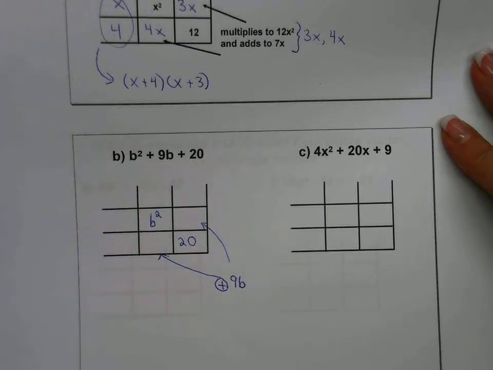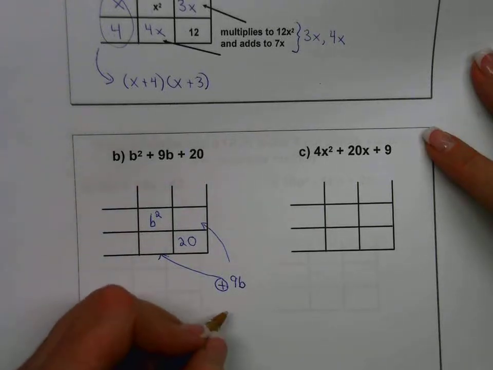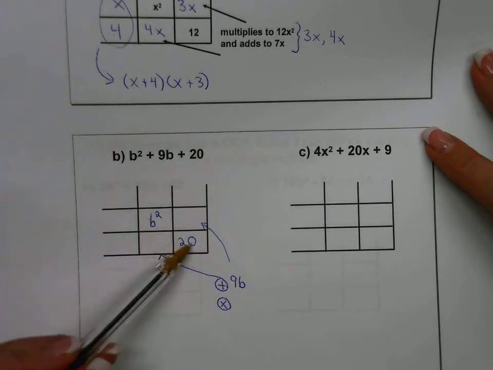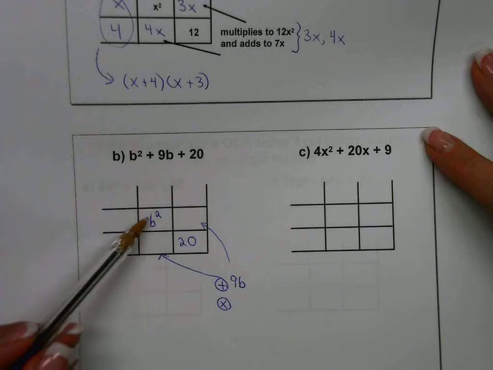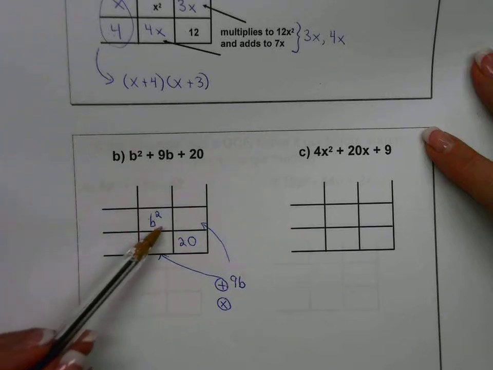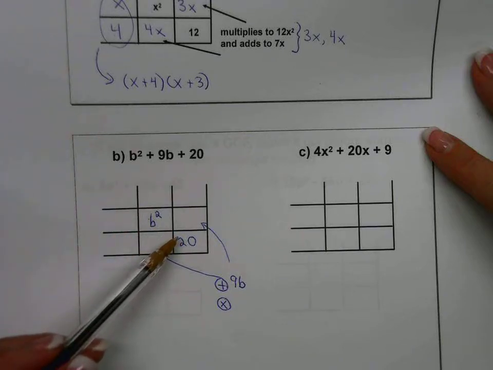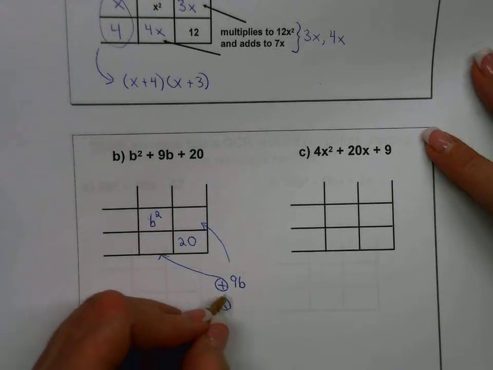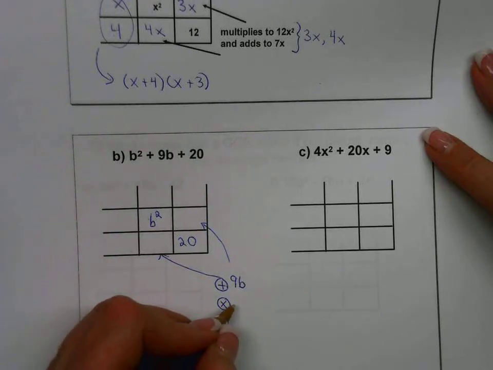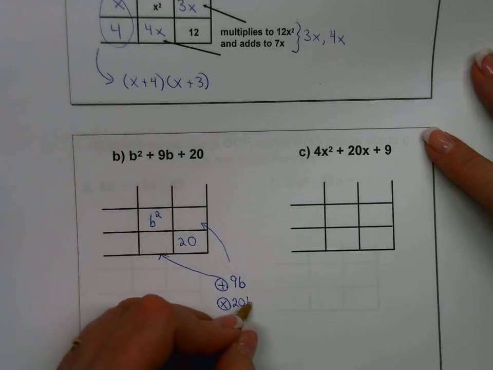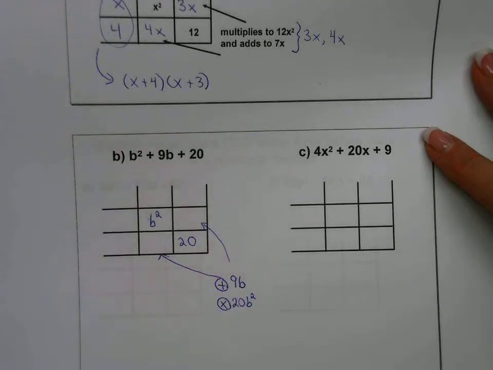Again, there's too many choices there. So we're also going to combine that with a multiplication. If you multiply together the two items that you filled in, you get a 20b squared. Therefore, the numbers that I pick for the remaining two positions have to multiply to a 20b squared and have to add to a 9b. That limits my choices down to one option only.